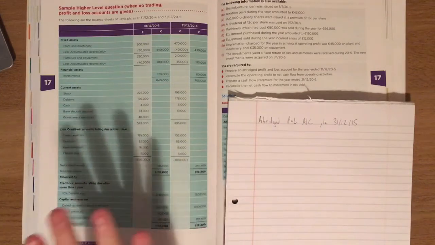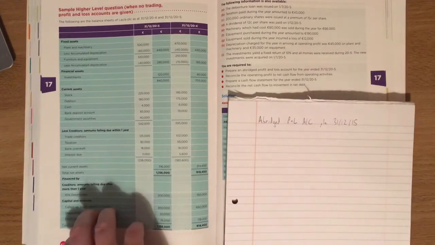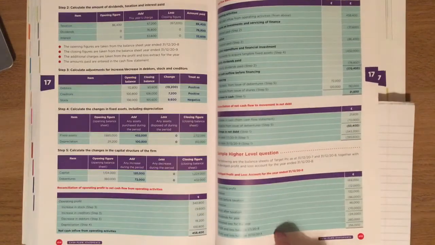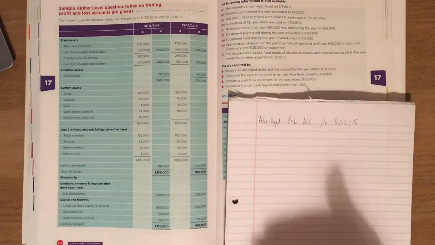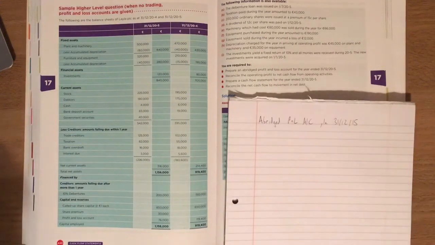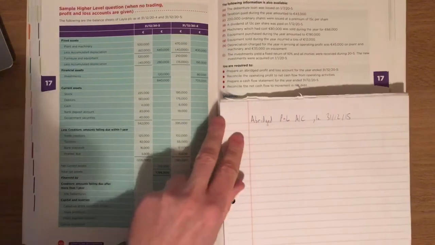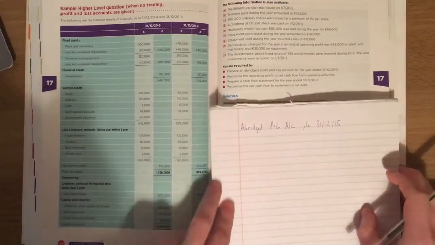So they don't give you that little profit and loss account like you normally get. You have to prepare that yourself. And once you've got that done, it's into the same type of question as the ordinary level one, as a 60 mark higher level one. But first, the abridged profit and loss. So that's what I will do first on this question.